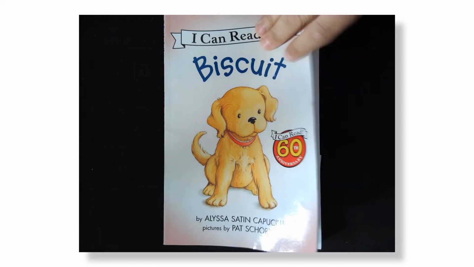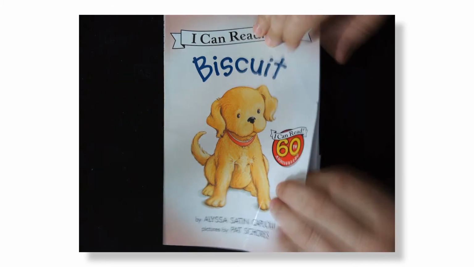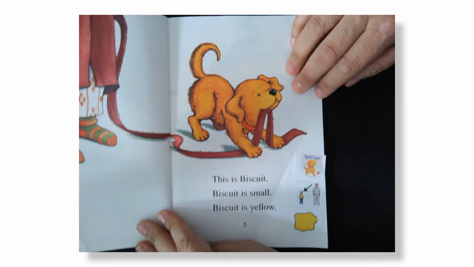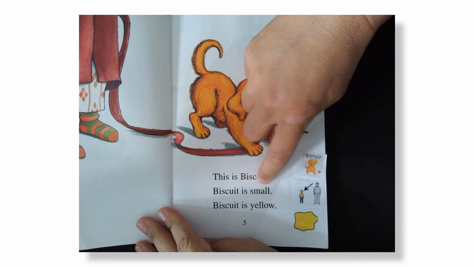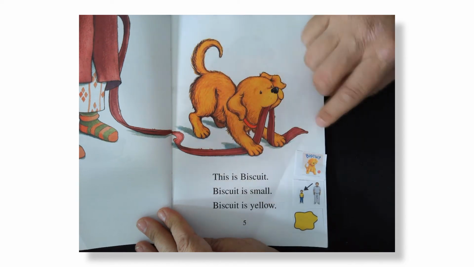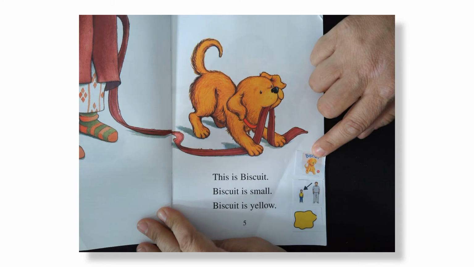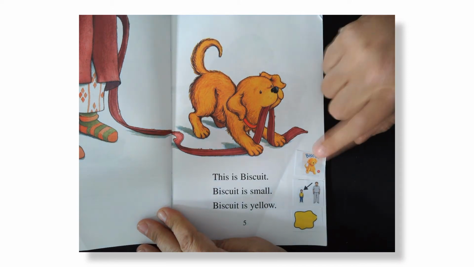So with Biscuit, the lines are: this is Biscuit, Biscuit is small, Biscuit is yellow, right? So I went on to Google Images, and this is a picture of Biscuit.